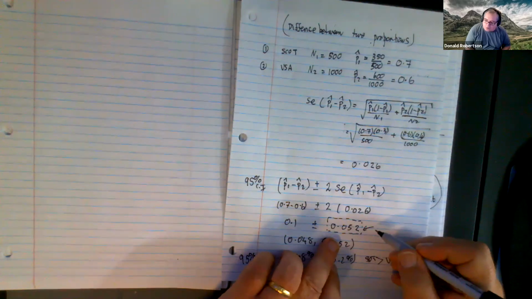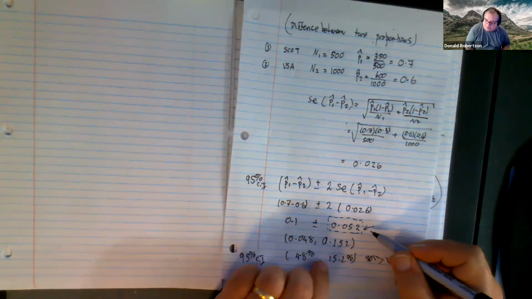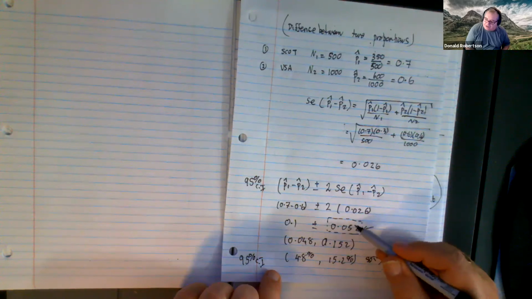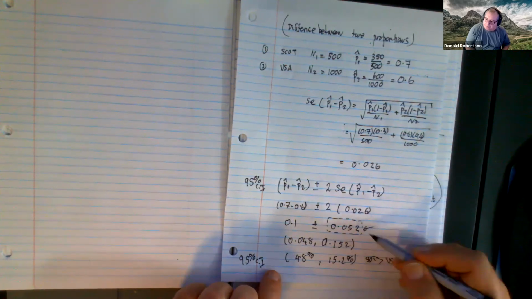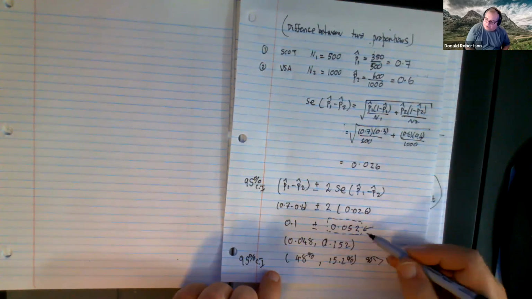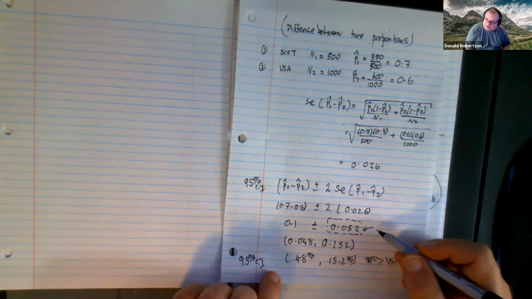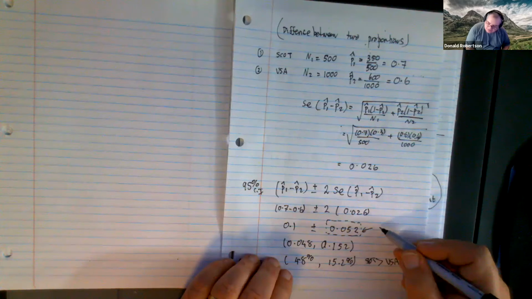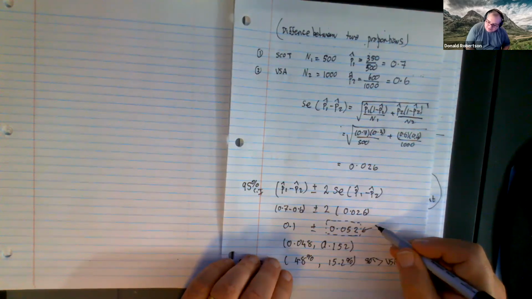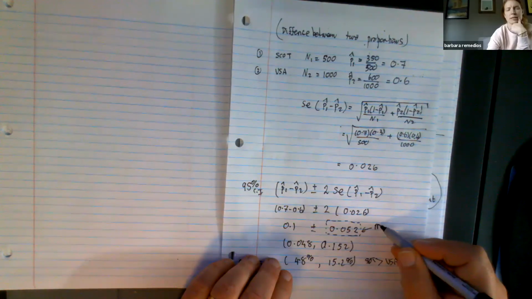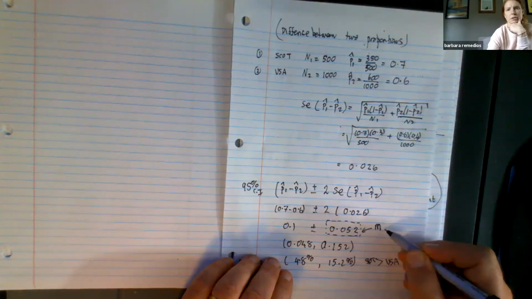Does anybody remember what name we give to this decimal that you get here, sometimes a percentage? 3 words. Is it the margin of error? That's the one.